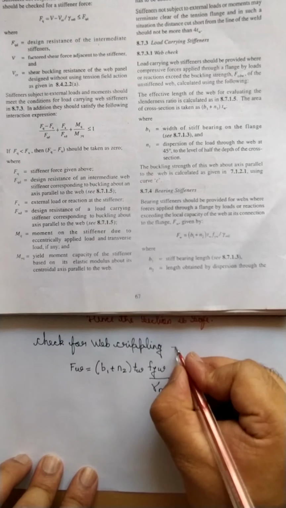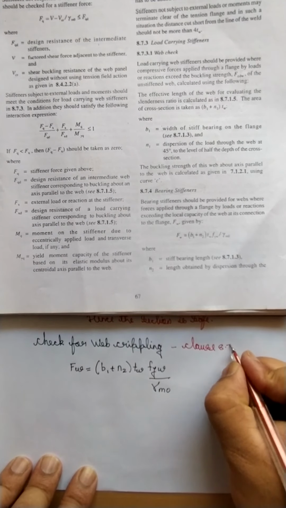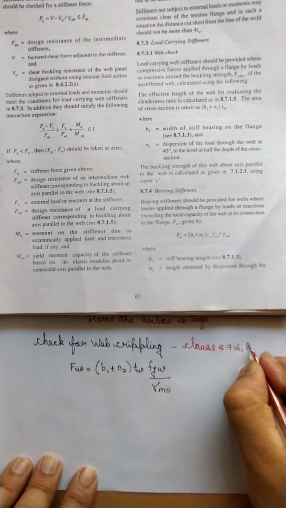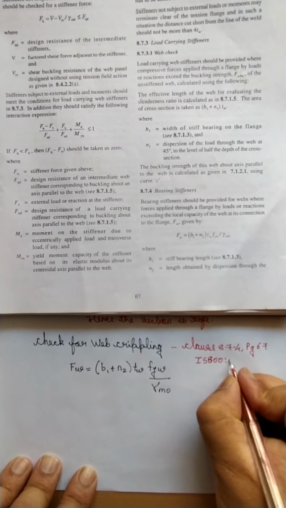So this is taken from clause 8.7.4, page 67 of IS 800 2007. You can see here. Now again here there are components.